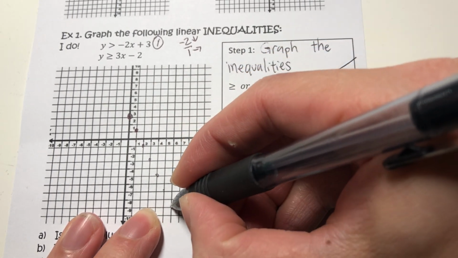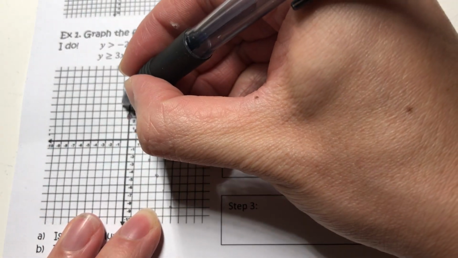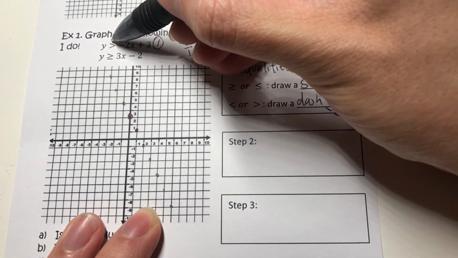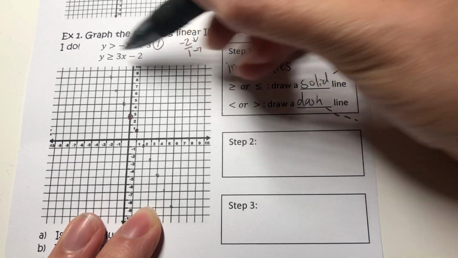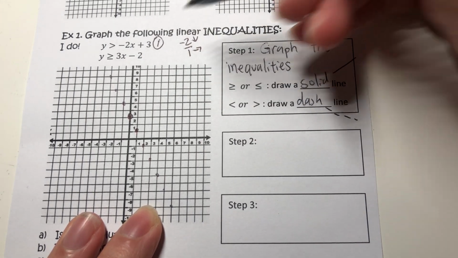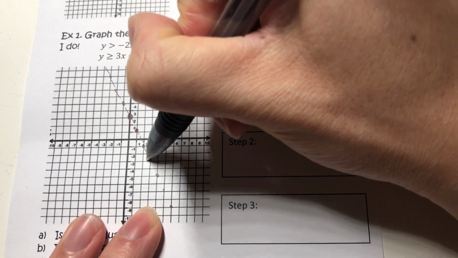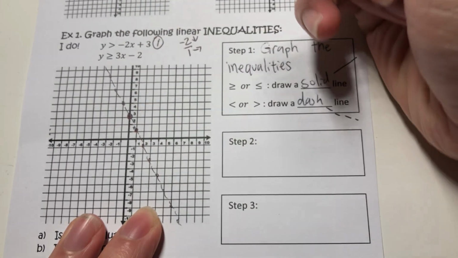So before you connect the lines, you need to see whether this will be a solid line or a dashed line. So looking right here, this has no equal sign. No equal sign means this will be a dashed line. That is dashed.